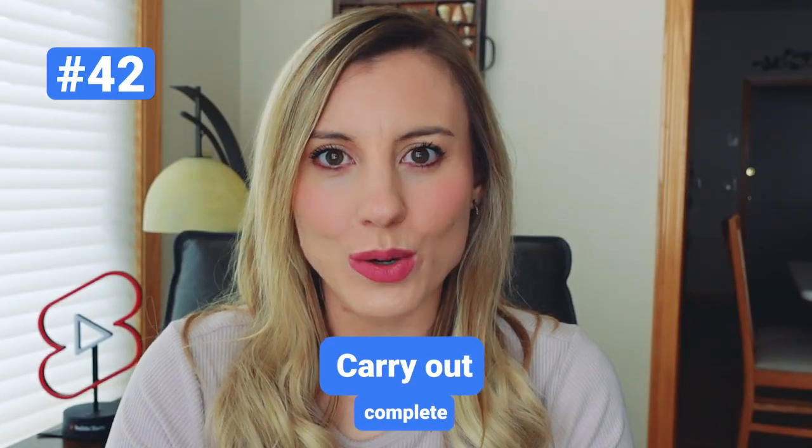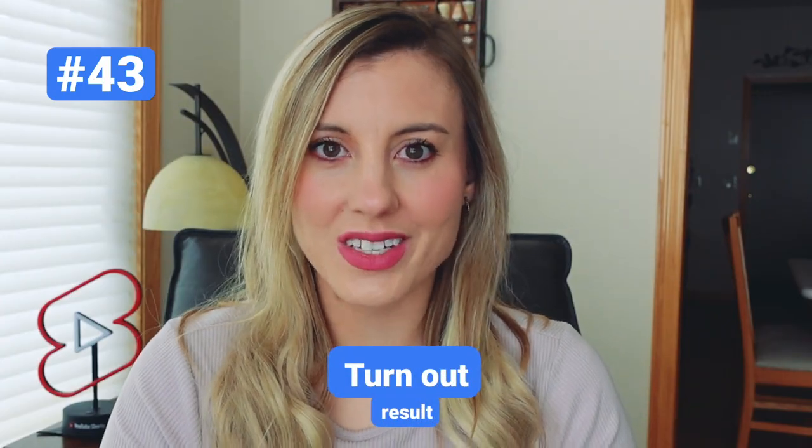To carry out. If you carry out a plan, it means you execute it or you complete it. To turn out. If something turns out, it means it's the result. This can be a really tricky or difficult phrasal verb for English learners to use and to learn. If you say that it turns out it's going to be sunny today, it means it's kind of unexpected and maybe it wasn't sunny earlier in the day, but in the end, the result was it's sunny outside.